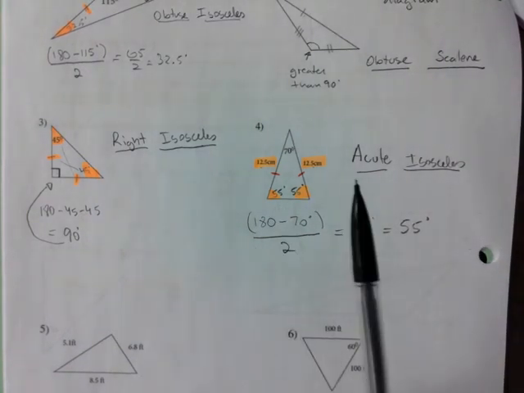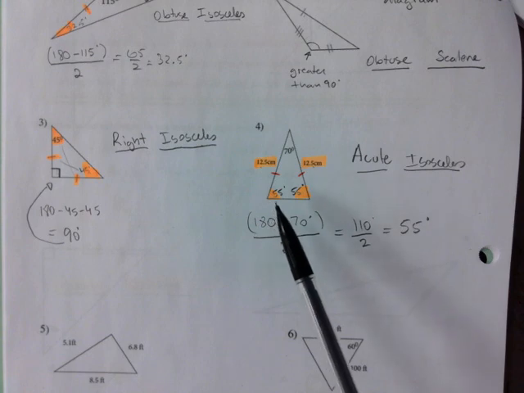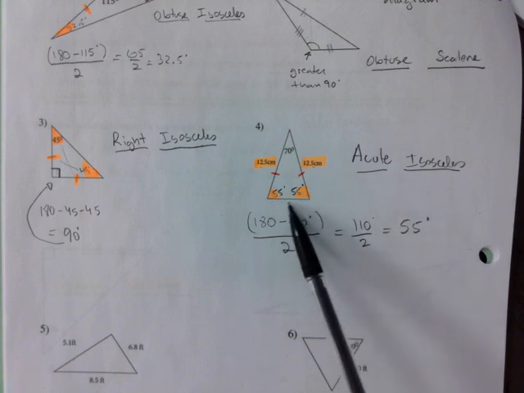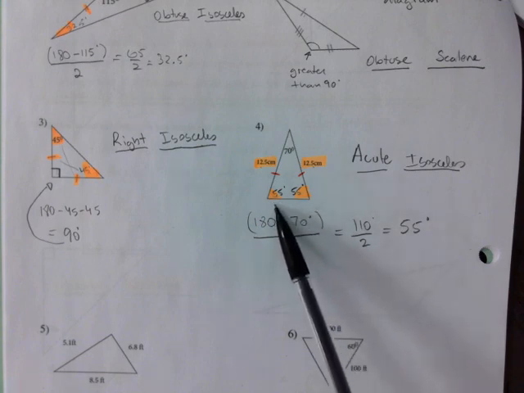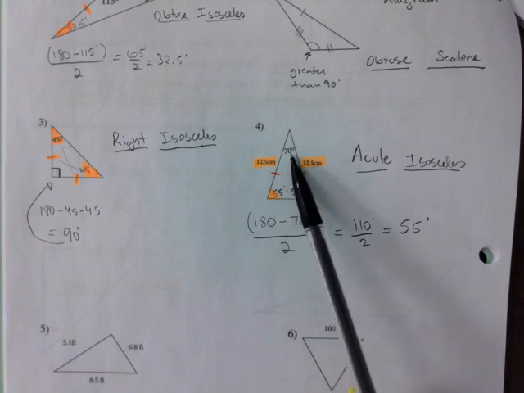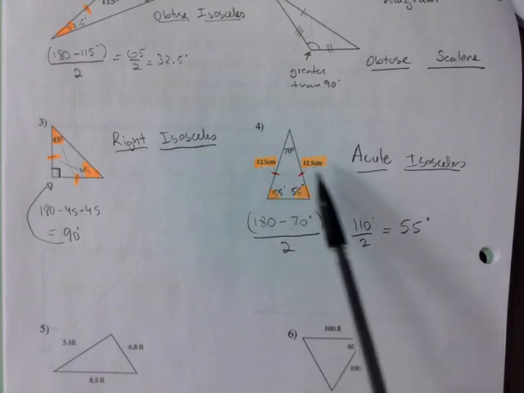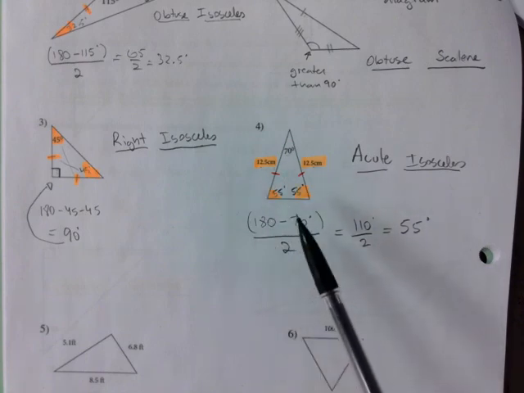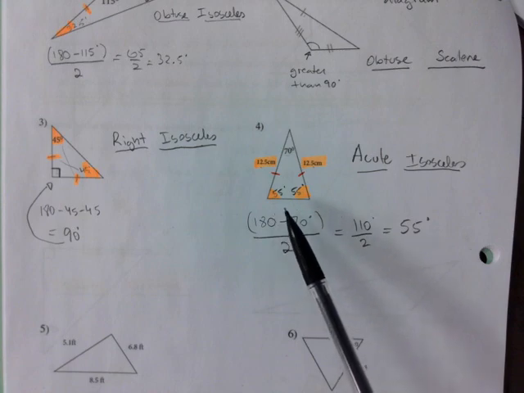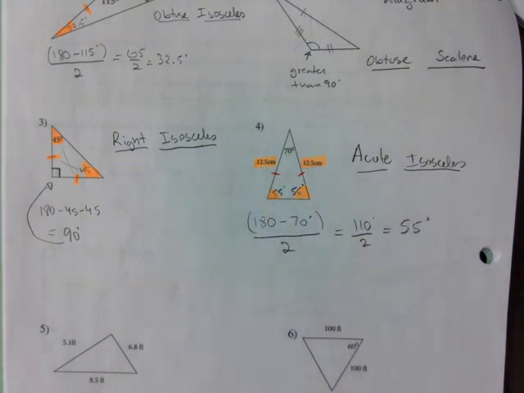And you're probably wondering, what about this side, Mr. Dirksen? We don't know what that is. That's true, but we do know that the angle across from it is 70. So this side will be longer than either one of these. We know that for sure. We don't need to go ahead and solve it because we are able to conclude the name. We are able to classify without it in this case. We're extrapolating basically. Okay, so I'm going to leave it there.